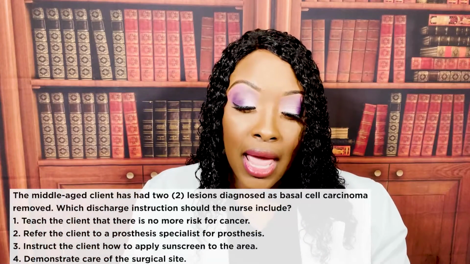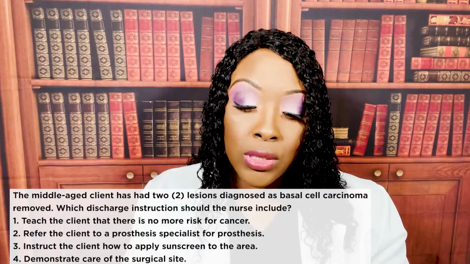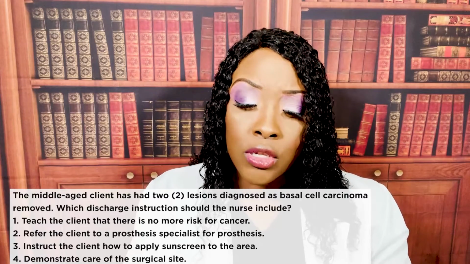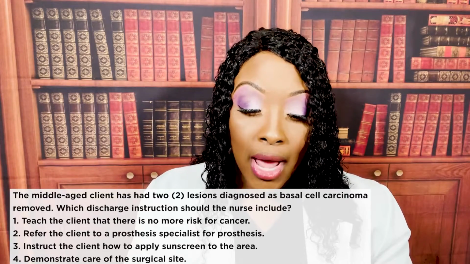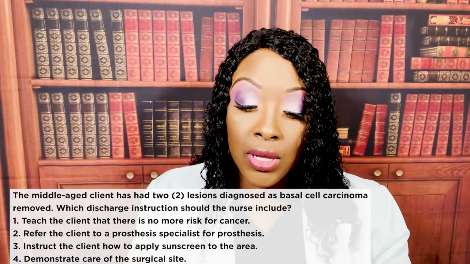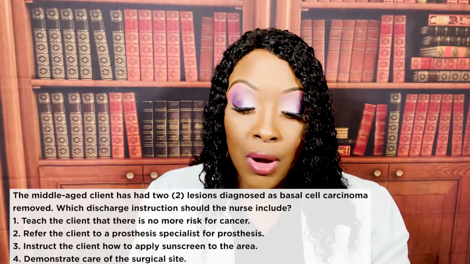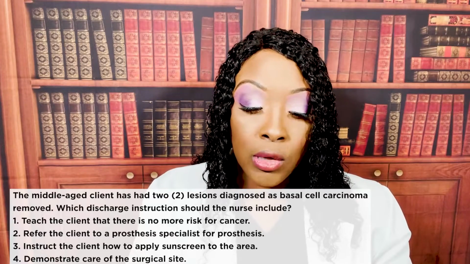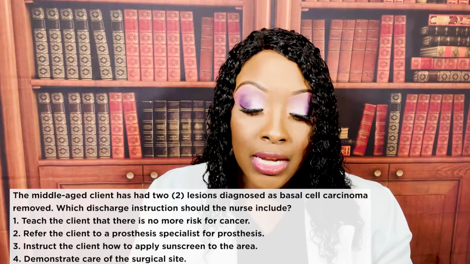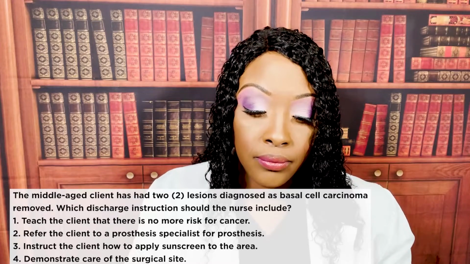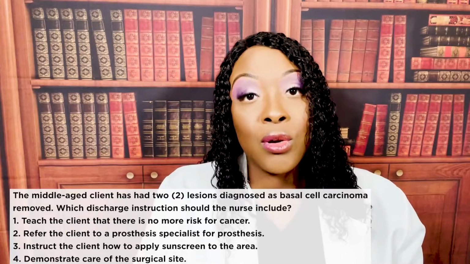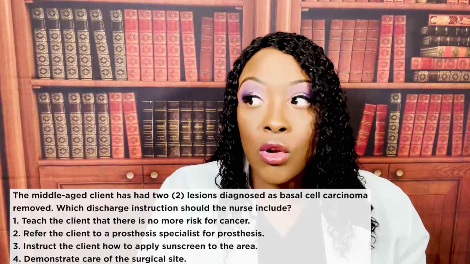The middle-aged client has had 2 lesions diagnosed as basal cell carcinoma removed. Which discharge instruction should the nurse include? 1, teach the client that there is no more risk for cancer. 2, refer the client to a prosthesis specialist for a prosthesis. 3, instruct the client how to apply sunscreen to the area. Or 4, demonstrate care of the surgical site. And guys, the correct answer is 4, demonstrate care of the surgical site.